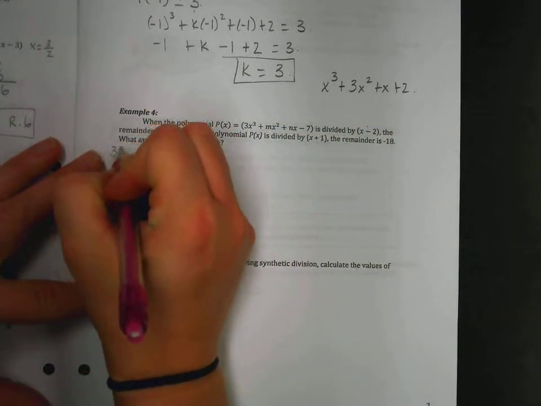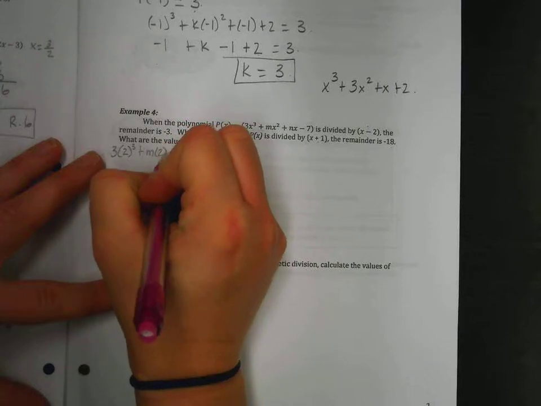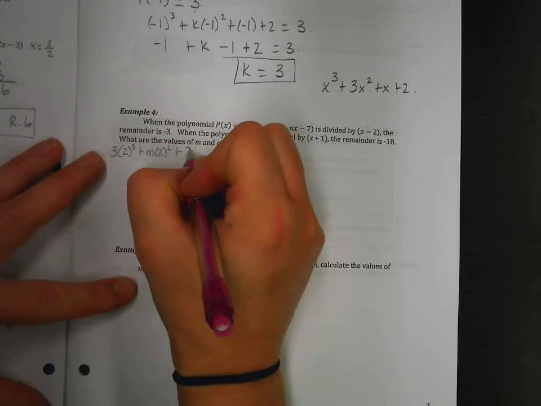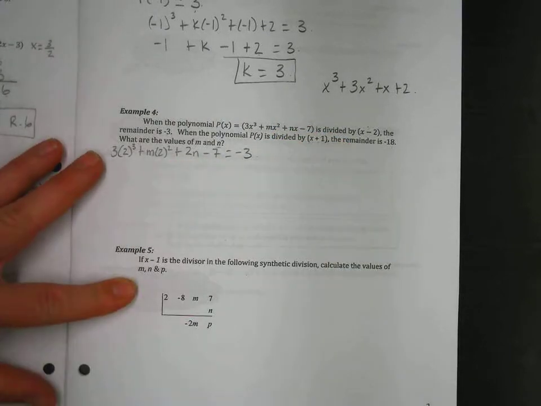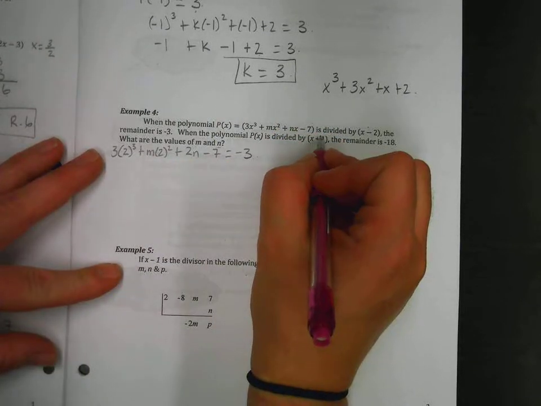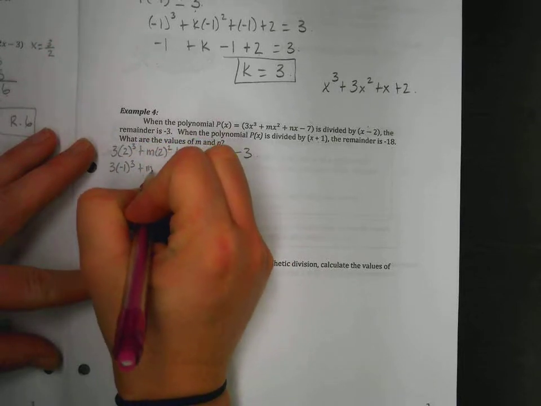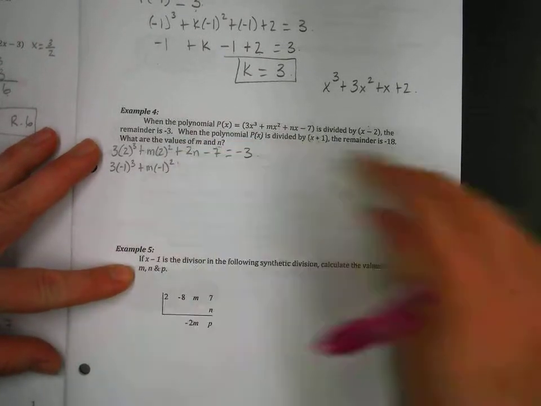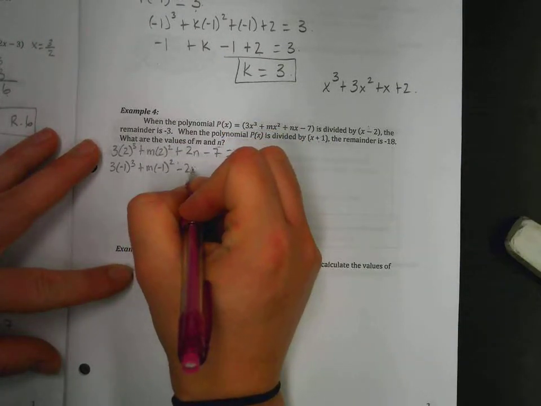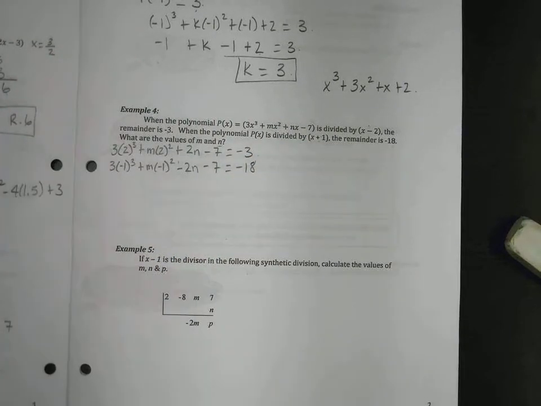So we're going to substitute in a positive 2, and we make that equal to our remainder. And then I'm going to substitute in a negative 1. This will just become minus 2n minus 7 and make that equal to negative 18.